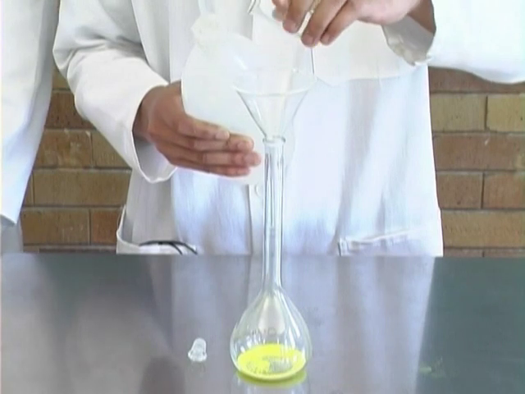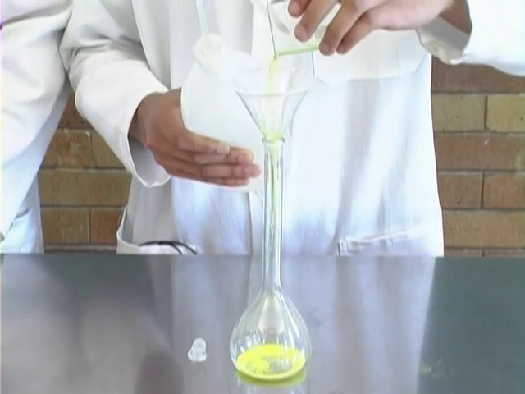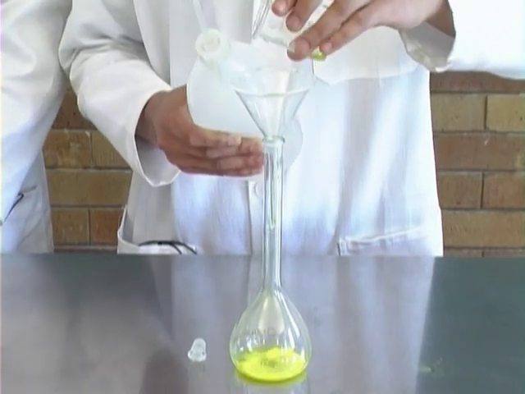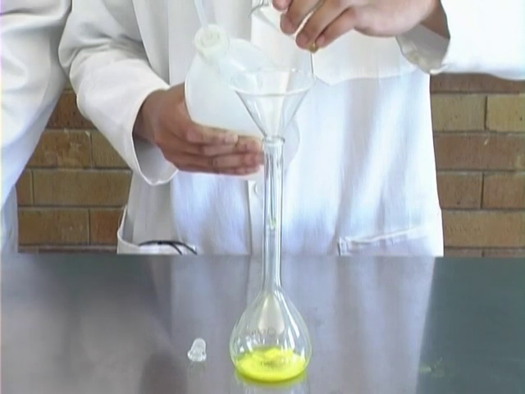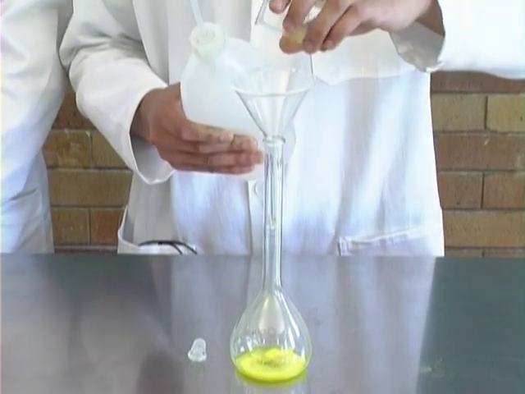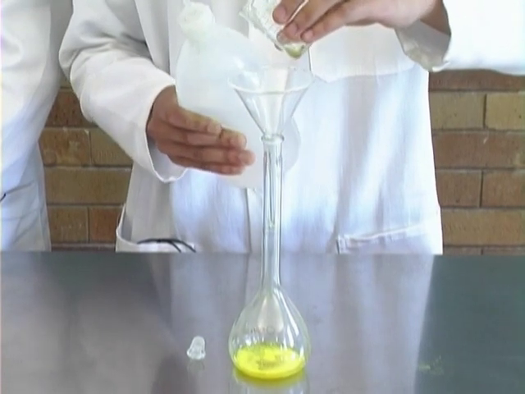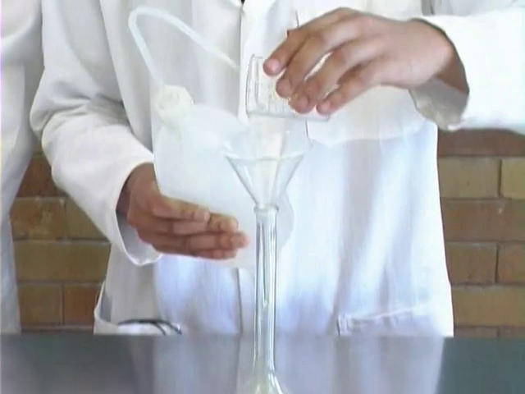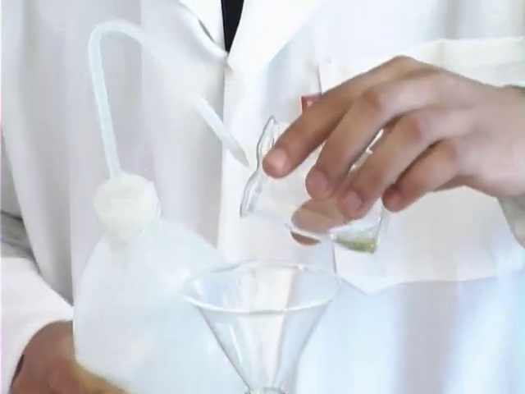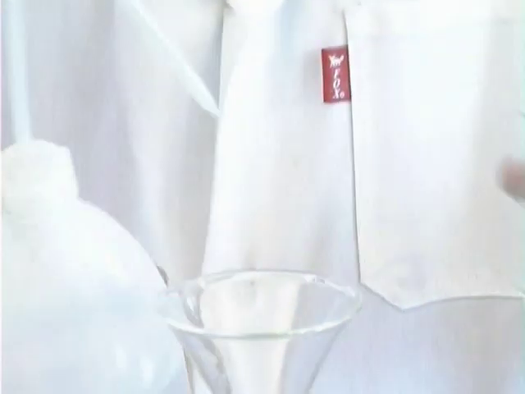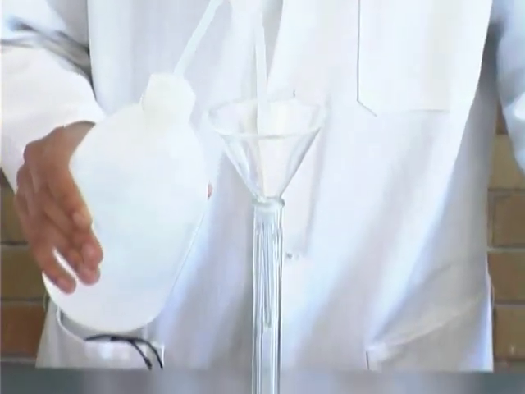Then we rinse the potassium chromate crystals down from the weighing beaker. Every crystal must be rinsed, and you must make sure nothing remains behind. We then have to rinse down all the crystals.